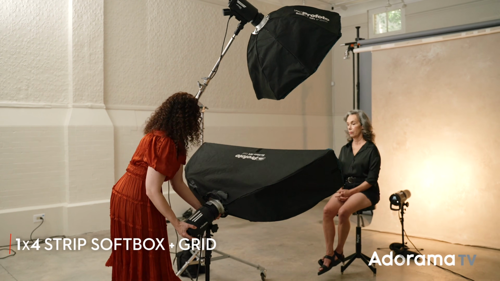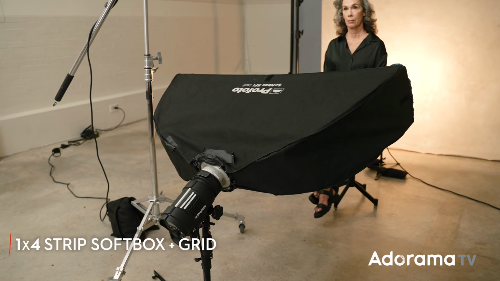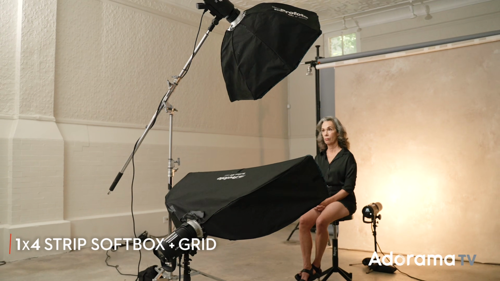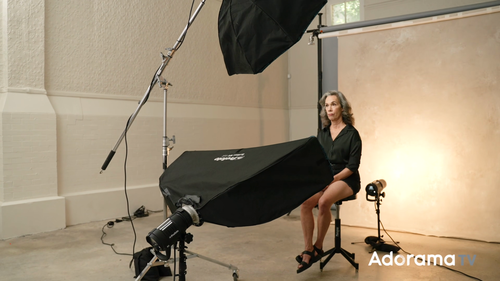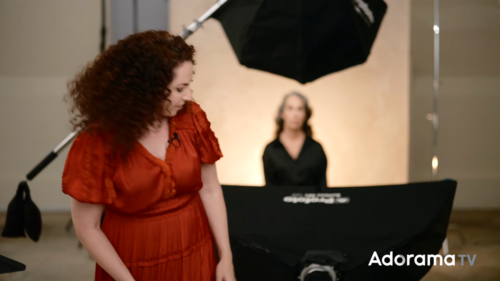In this case, the modifier that I've selected is a 1x4 foot strip softbox with a grid. Now, by the way, this is usually my go-to fill. The reason that I choose this is it's small enough that it doesn't get in the way of my photograph. It's wide enough that it fills in around the scene, and by adding a grid, it makes sure that there's not too much light hitting the background. So let's add that fill light and see what we're working with.